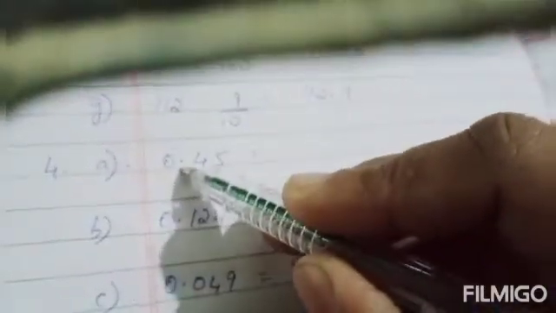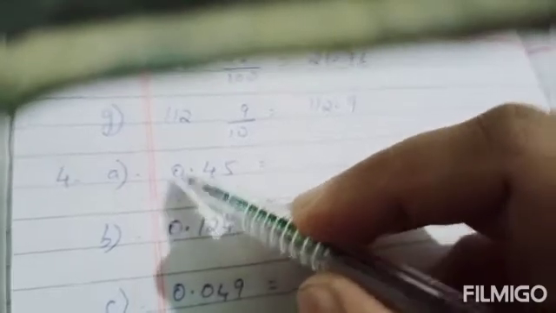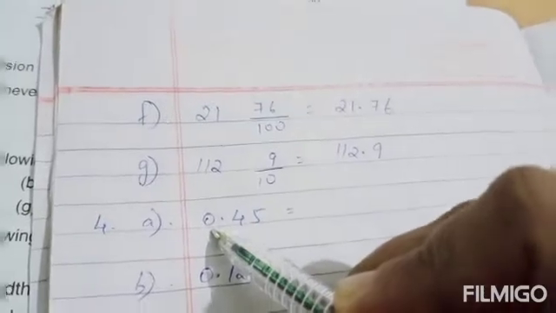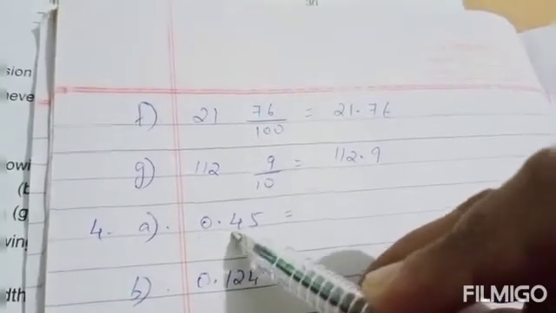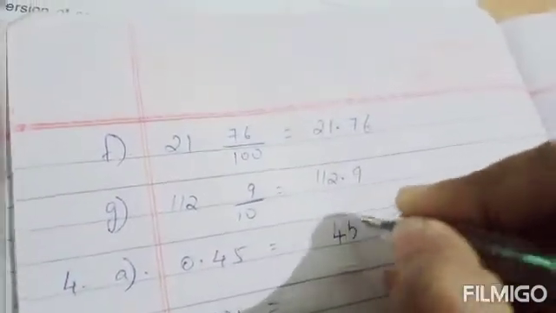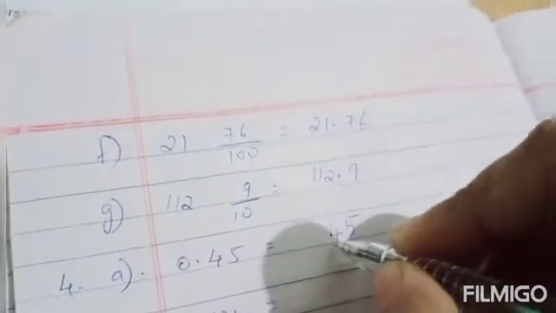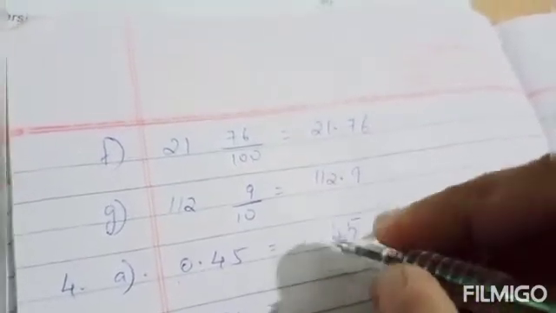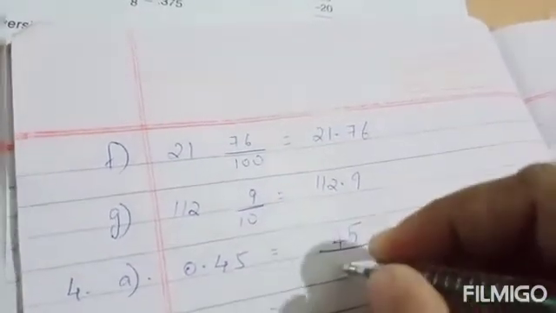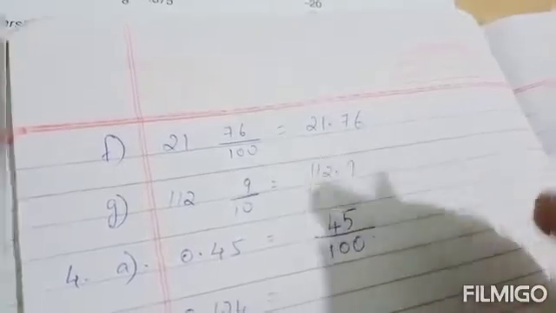0.45. This is simple. After the decimal point there are two digits, and before the decimal point it is 0. Okay. So this 0 you need not consider. So 4, 5. After the decimal point there are two digits, so those two digits you can write in the numerator. That is 45. And in the denominator, since there are two digits, you can write 100.